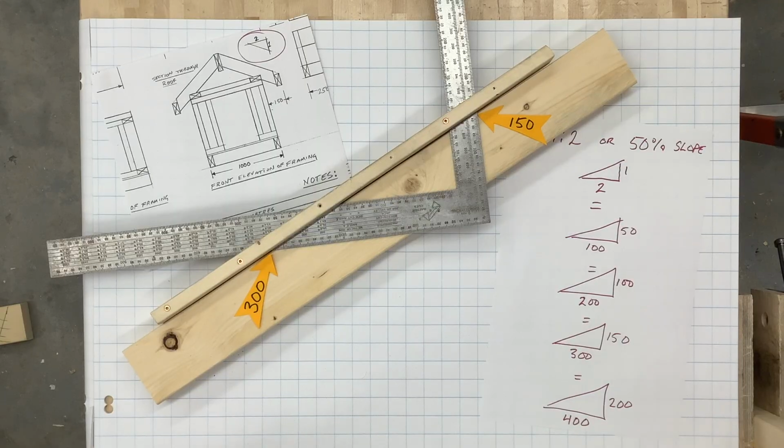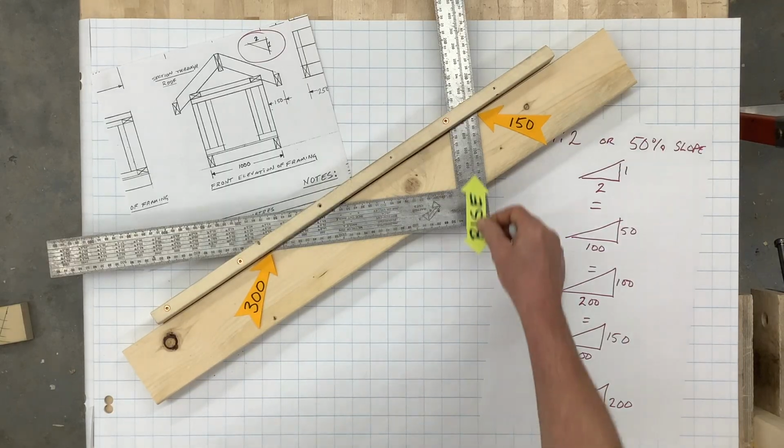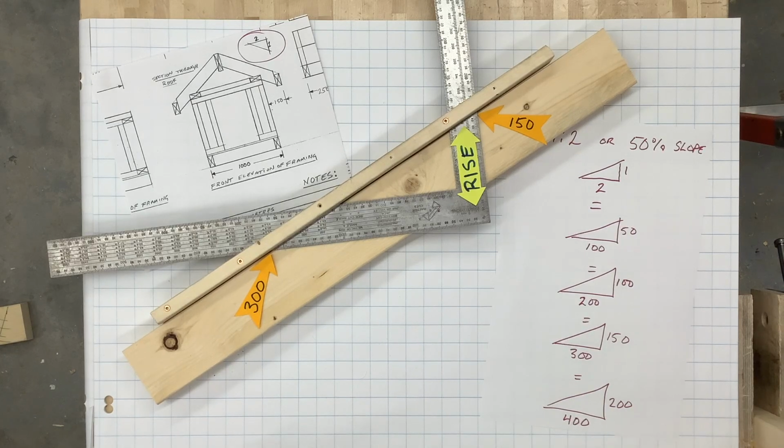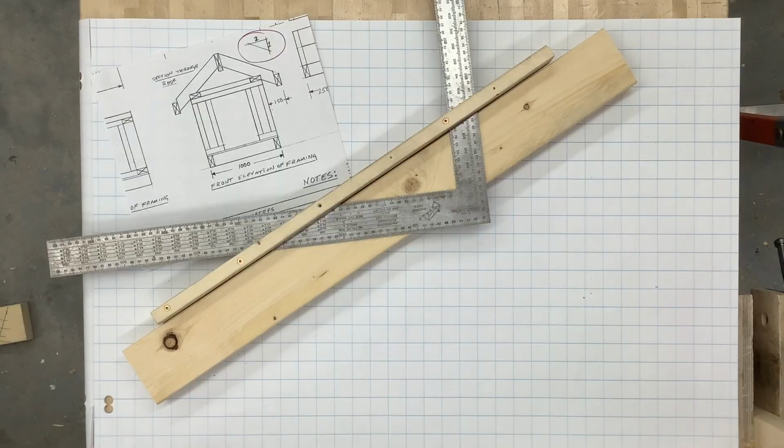This is a framing square with a fence that takes about 3 minutes to make out of an offcut and a few screws. If you've been using stair gauges, make yourself one of these. You'll never go back.